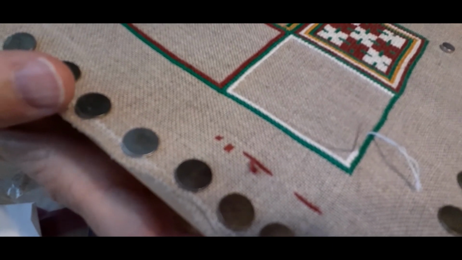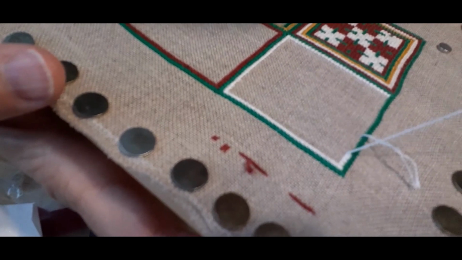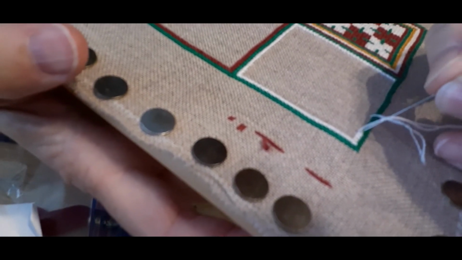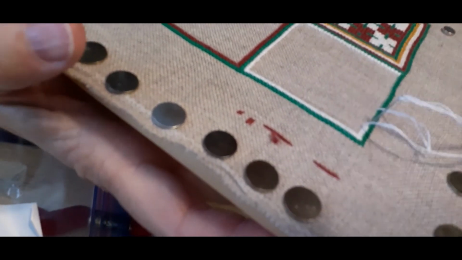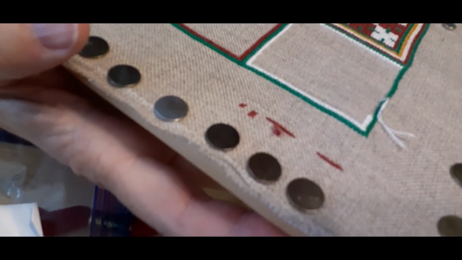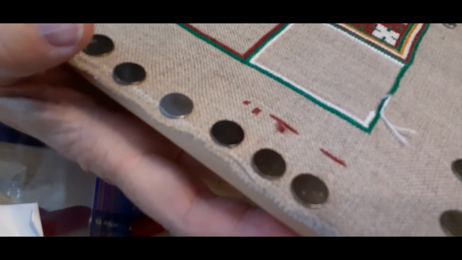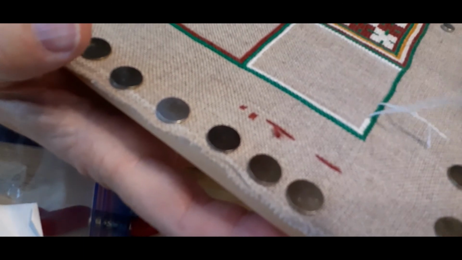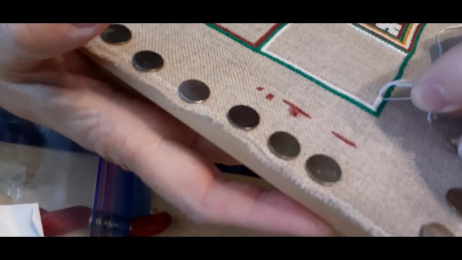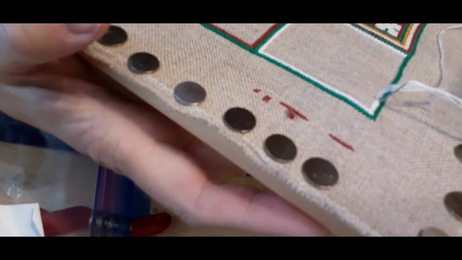And so you do see very specific patterns that are repeated frequently. So I am going to go through and get this stitched. I'll stitch till I end my thread, and then I will be right back.